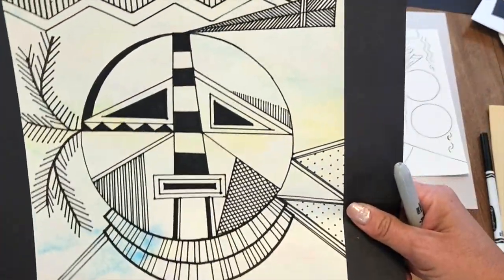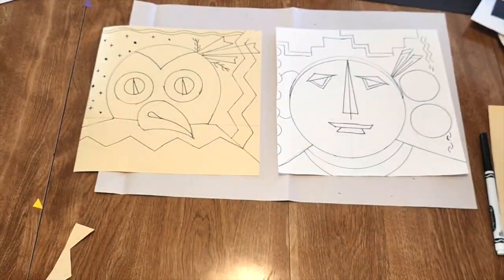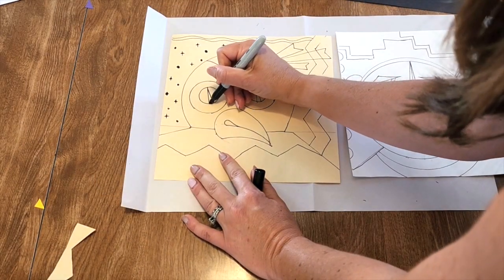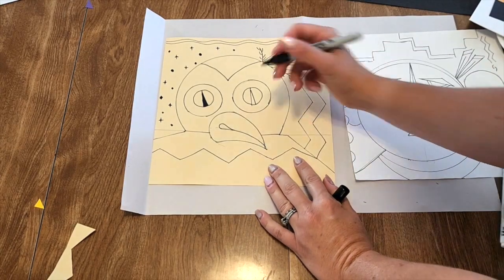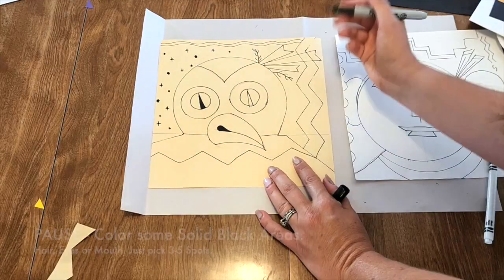They blacked out the inside of the eyes and just a couple of shapes. So we could black out a couple of shapes. So just watch for a sec. Don't color in too much. Can't go back. So you color and you look, okay? Color and look.